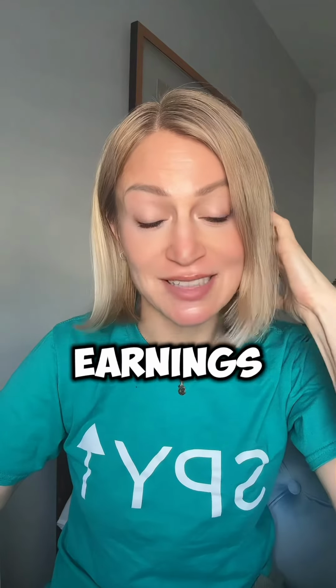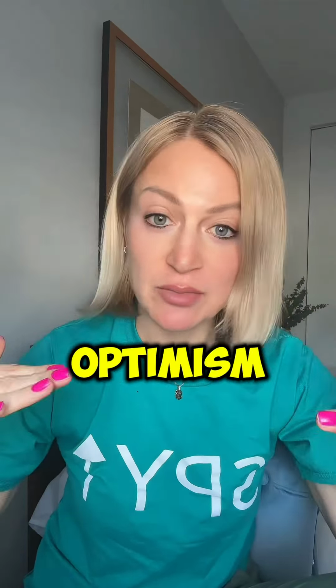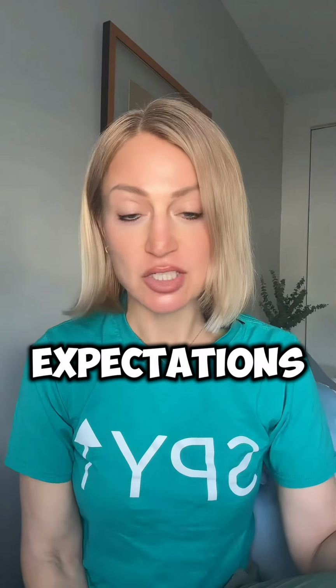That really high PE ratio could indicate that the stock is overvalued, especially if it does not measure up to those future earnings expectations. So a really high PE ratio can reflect investor optimism about future growth, but it can also be a warning sign of overvaluation and risk if those expectations are not met.